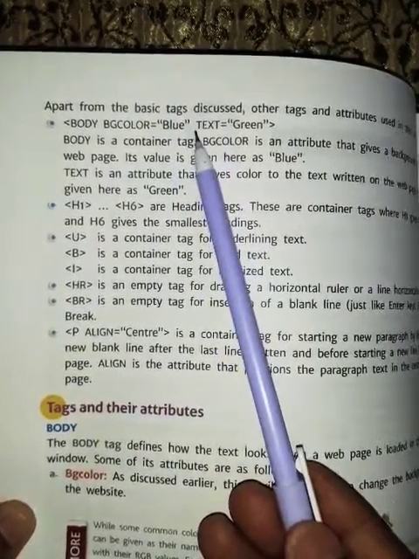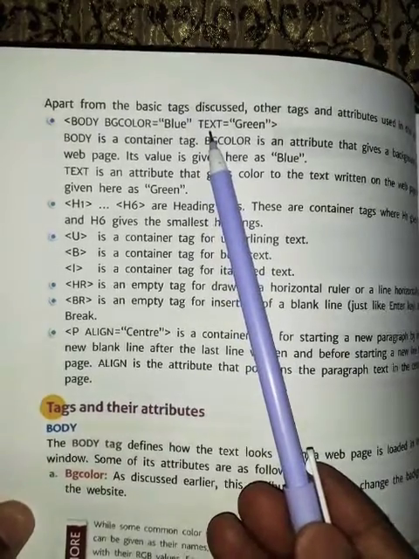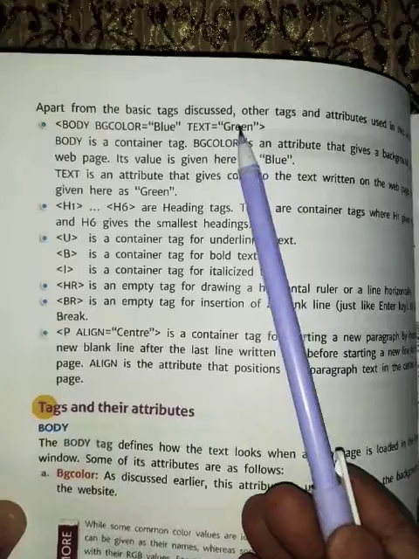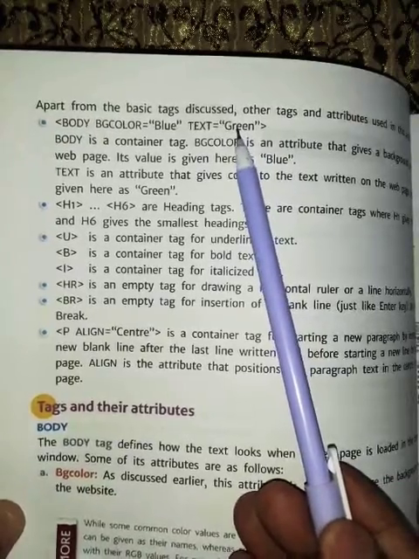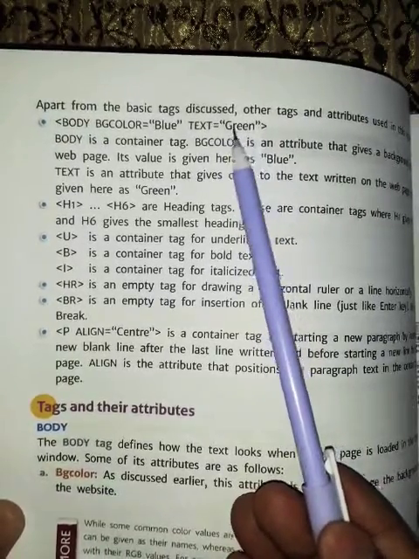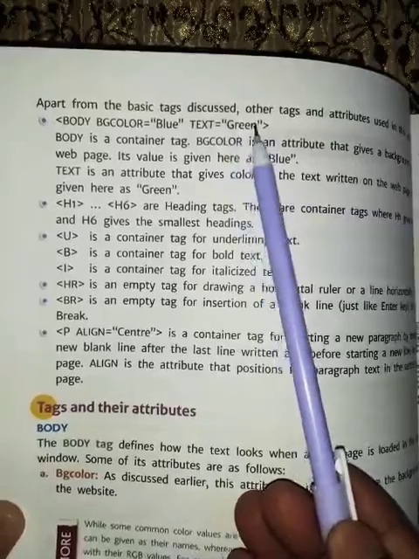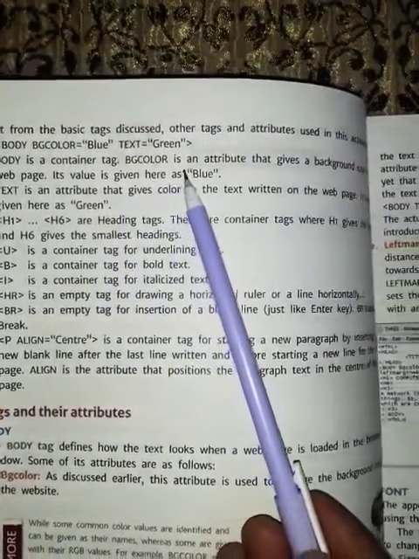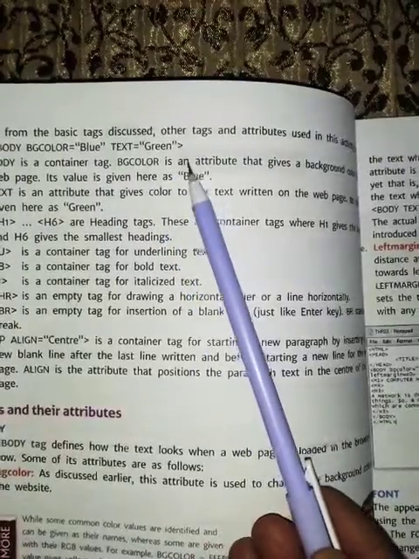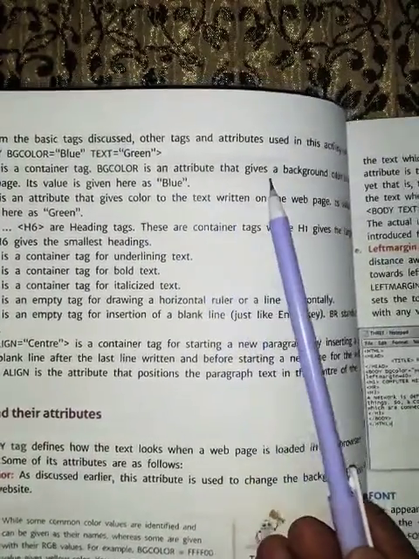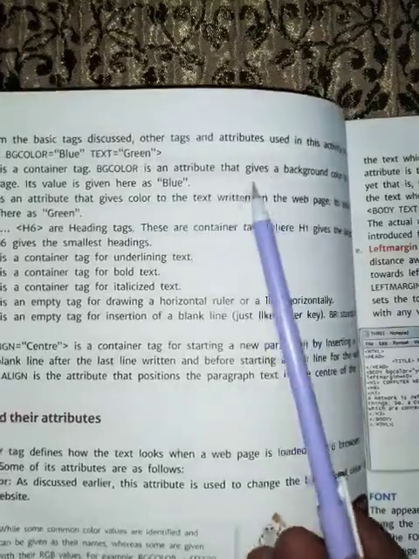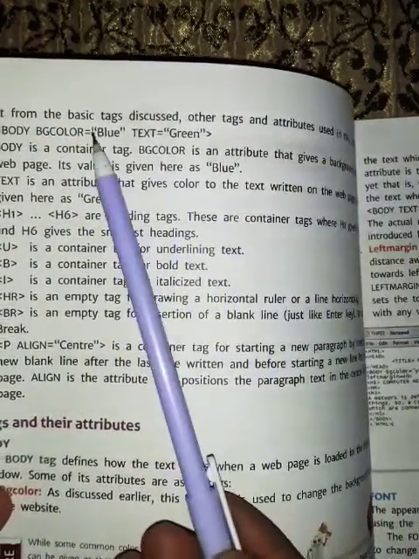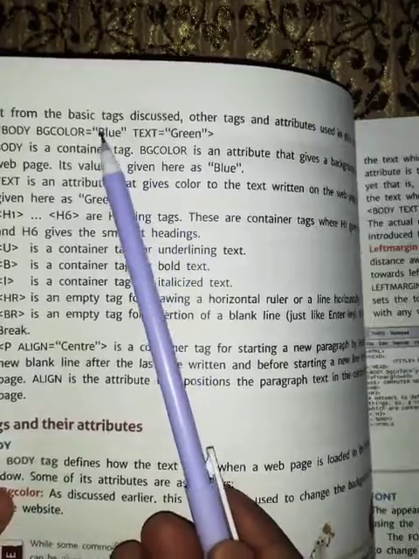And if you want to give the color of the text, then you can write here the text and the color name of the text, which color you want to give here. That will also be in inverted commas here. And then body is a container tag, as I told you here. BG color is the attribute that gives the background color of the web page here, and its value given here is blue. The blue is the value of the color here.